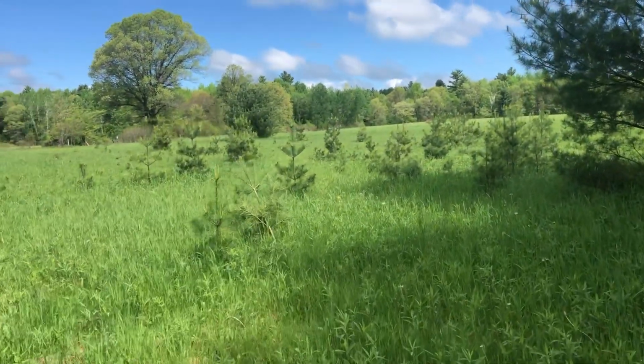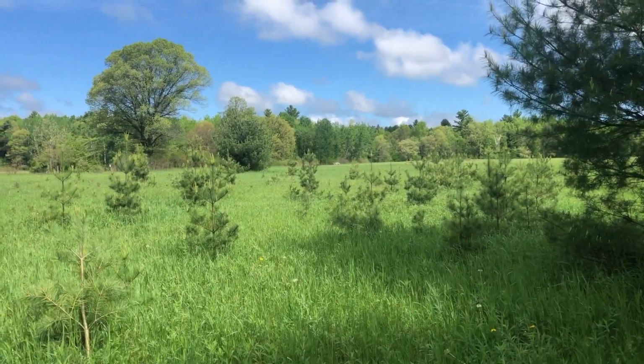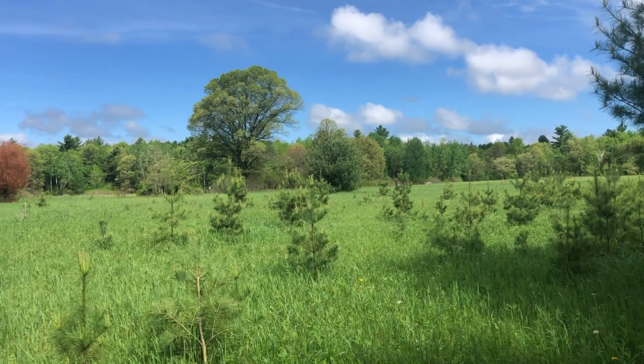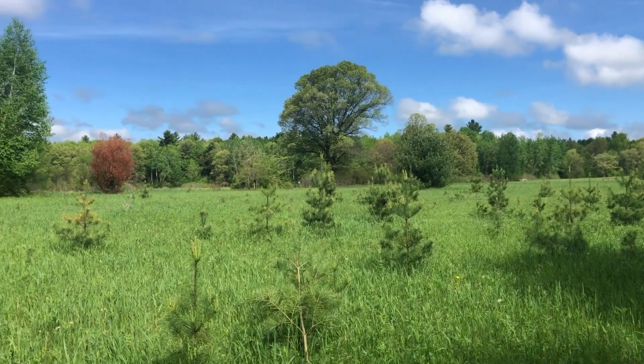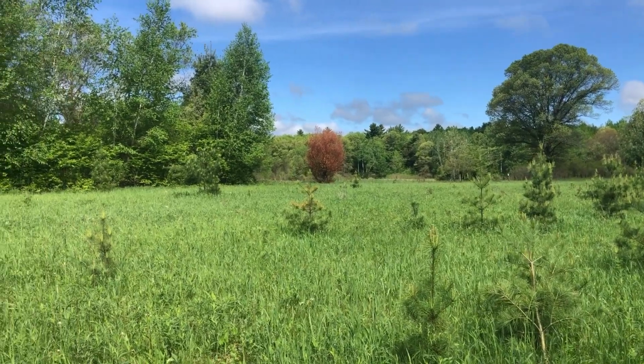I'd like to see these soft edges. And I'll probably end up just leaving this alone. I just kind of like the looks of it. And there's plenty of room here if I want to put a little food plot, maybe take off some of this field and convert it. I can do that.